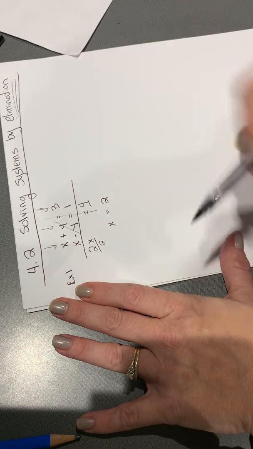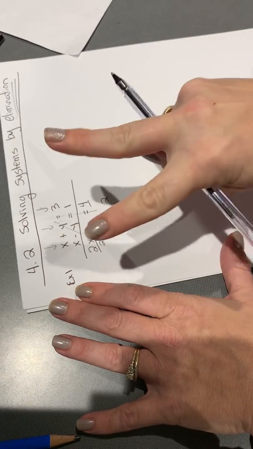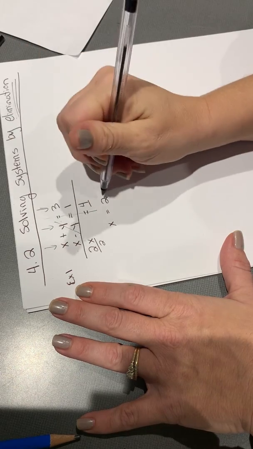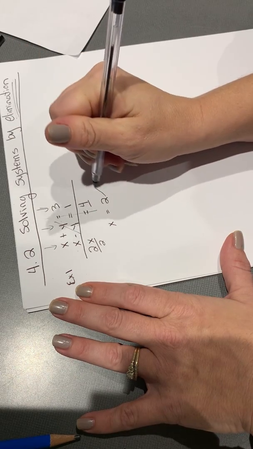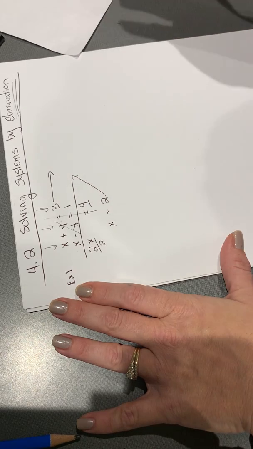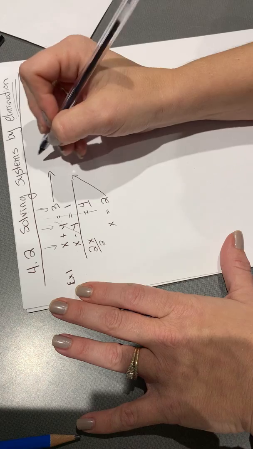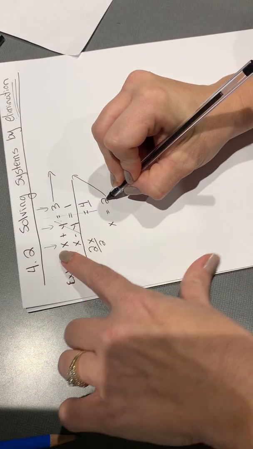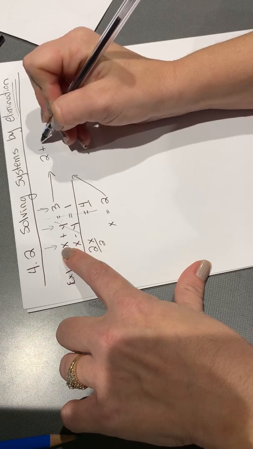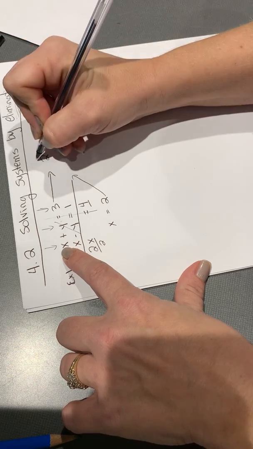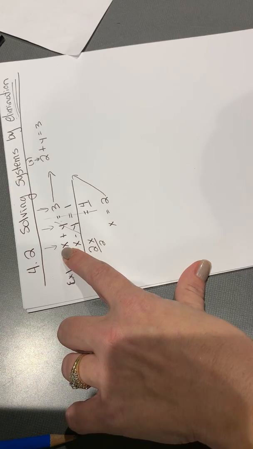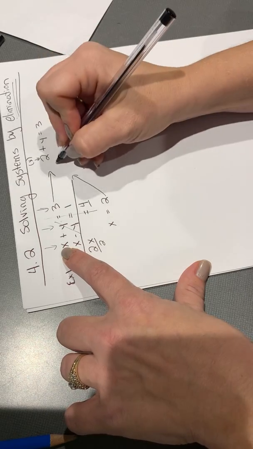Now, remember, a system of equations has two answers. Okay? So once I have one of them, I'm going to come back up here, pull one of my equations. It actually doesn't matter which equation I pull, and plug this in for the x. So 2 plus y equals 3. I replaced the x with 2. Now I can solve for y.